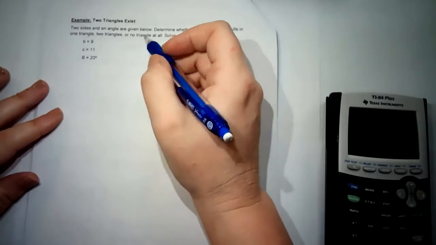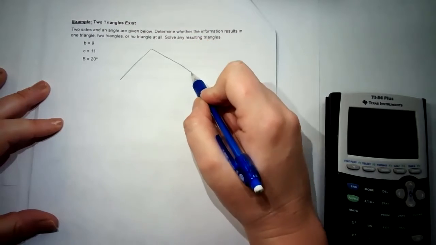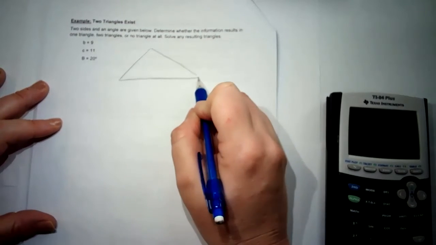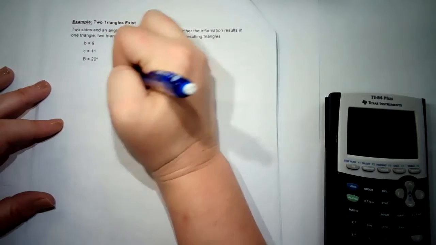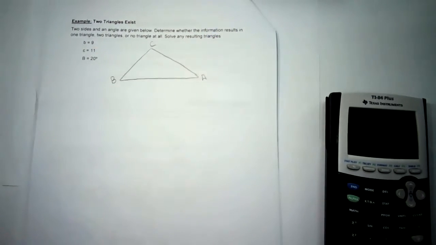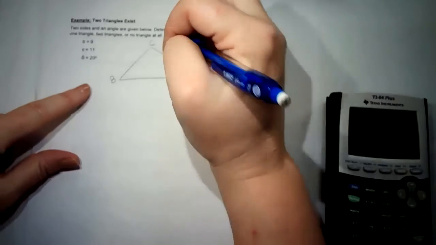Again, you're not going to know this is ambiguous. You're going to have to realize it when you draw the triangle. Okay. So let's say we draw the triangle. Here we go. Now I'm going to label it kind of weird just because I want it to match the triangle I had on the board. Given the information we have, this is how that would happen. But you don't have to do it that way. You can do it any way you want.